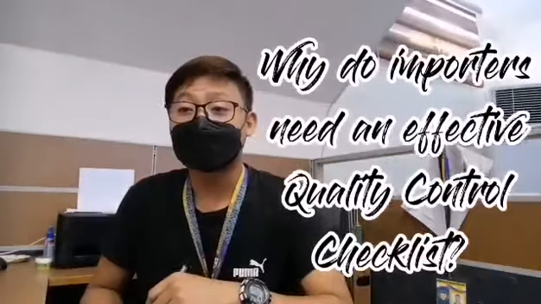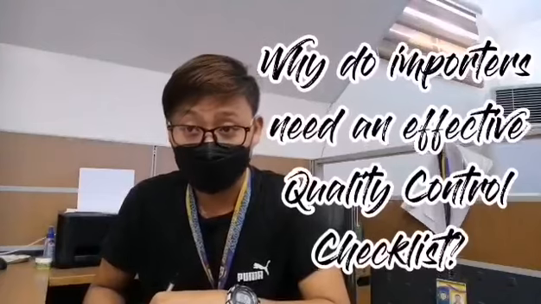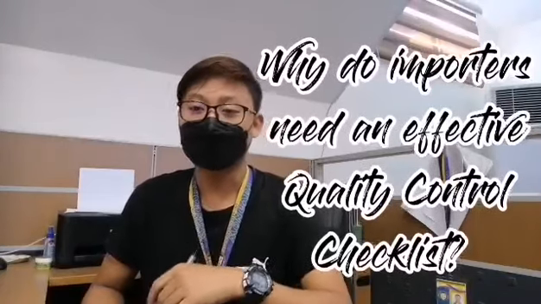So the question is, why do importers need an effective quality control checklist? Importers know that they need to provide clear product requirements to their supplier, or else they risk receiving a shipment that doesn't meet their expectations or those of their customer. So that is one reason why a quality control checklist is important.